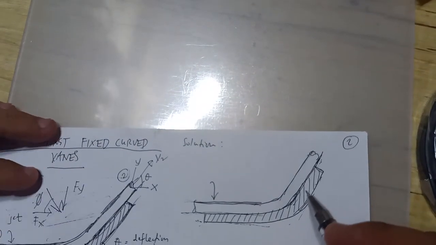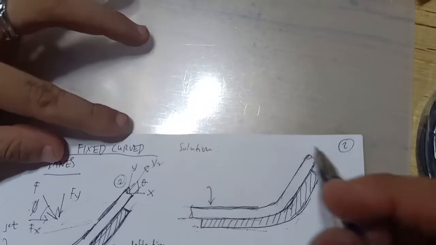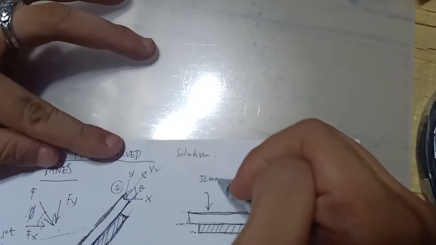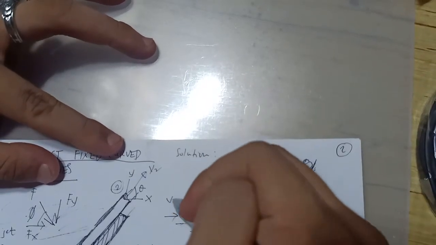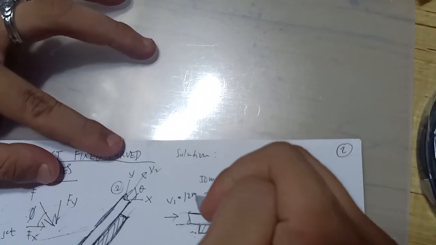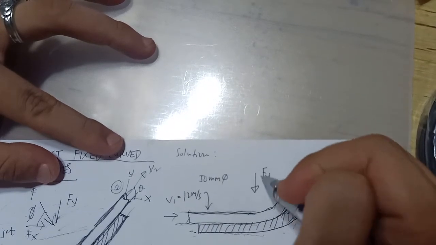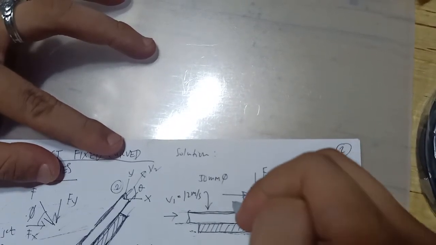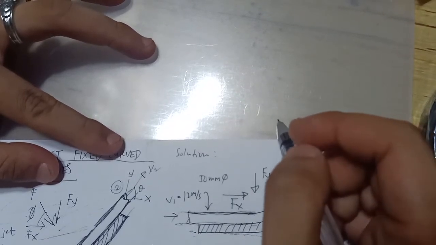So based on the problem, it is said that the jet has a 15 mm diameter, and then an initial velocity of 12 meters per second. Along y is the force, along x is the force.